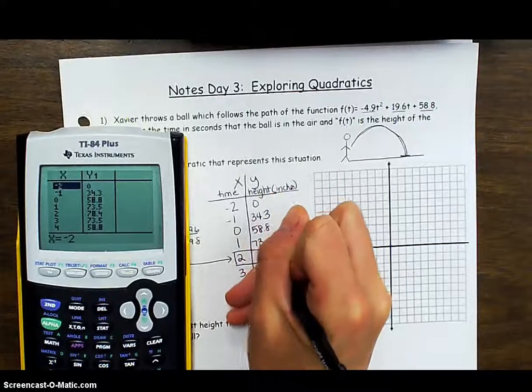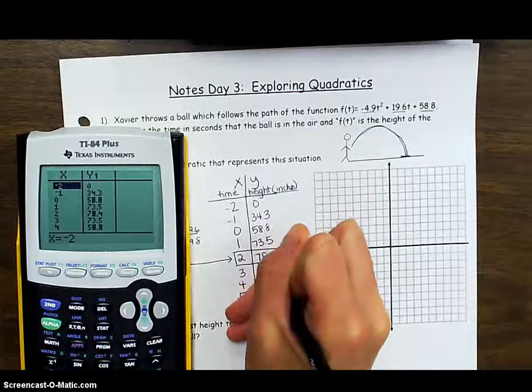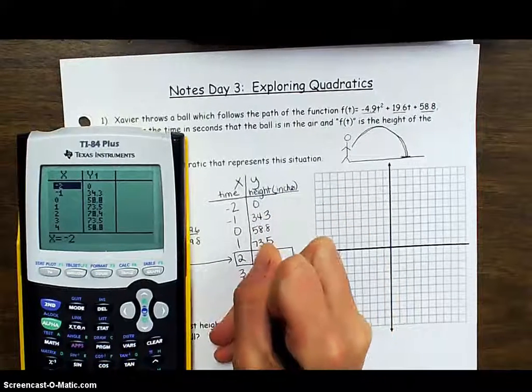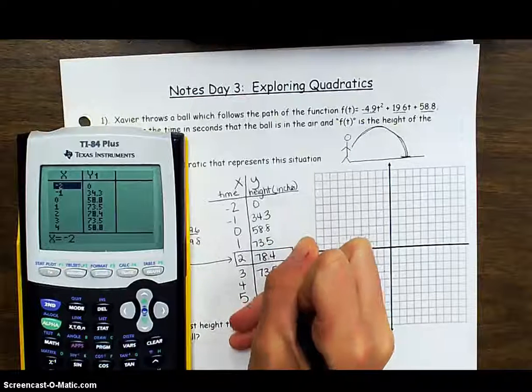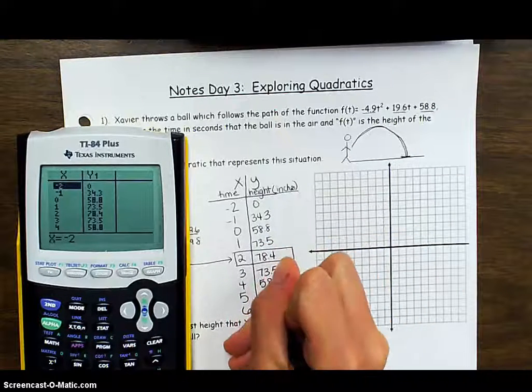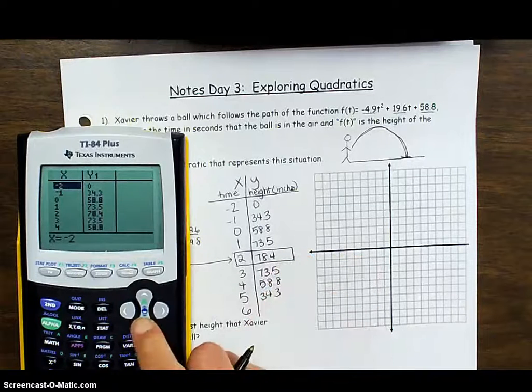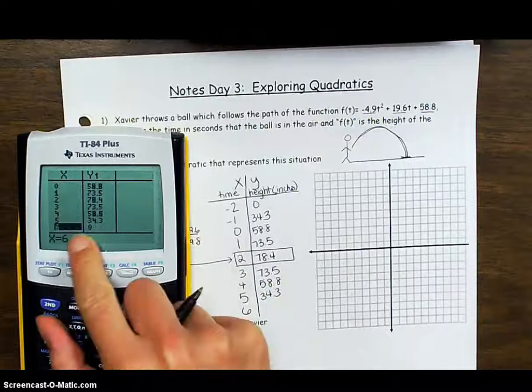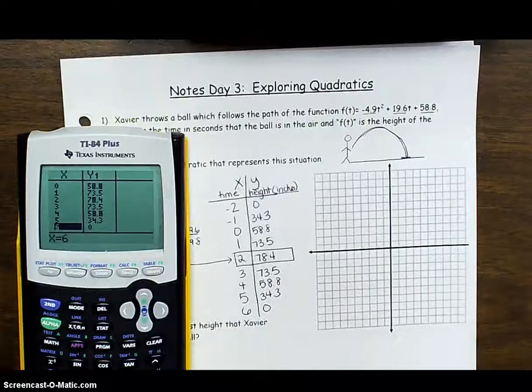58.8, 73.5, 78.4, and 3 is back down to 73.5, and I'm going to follow the same numbers all the way back down. 34.3, and let's just double check. When we get down to 6, yep, we're right back down at 0.